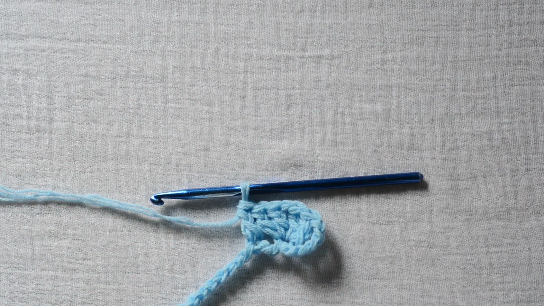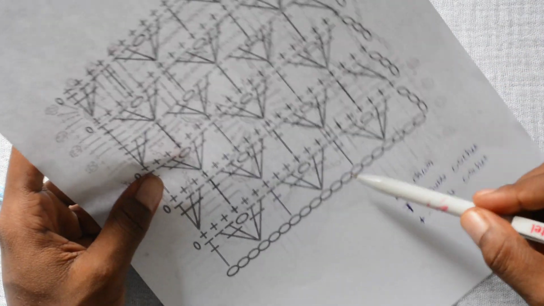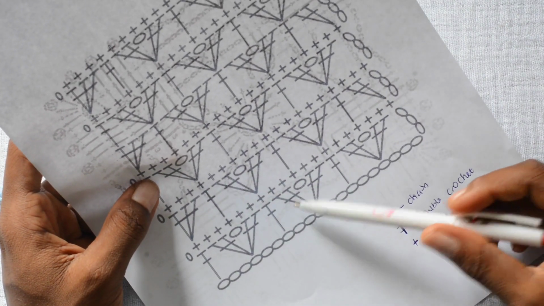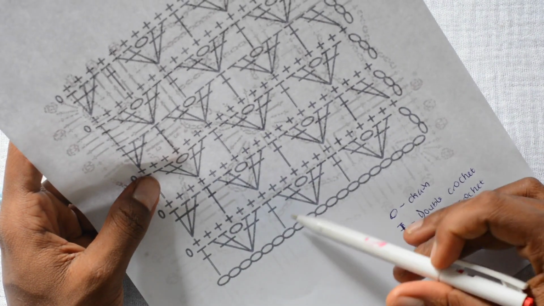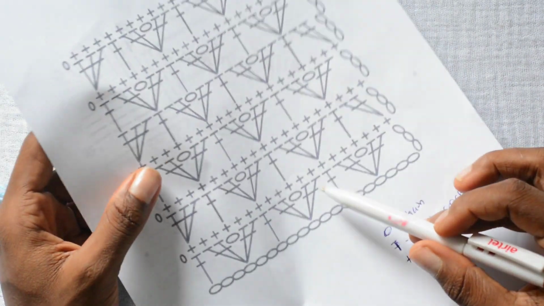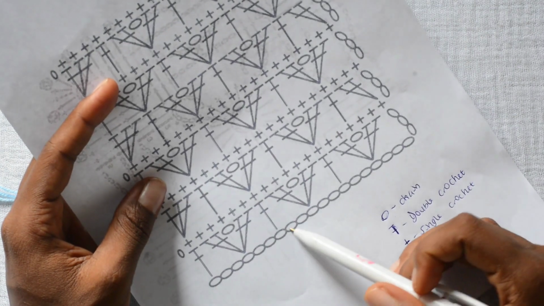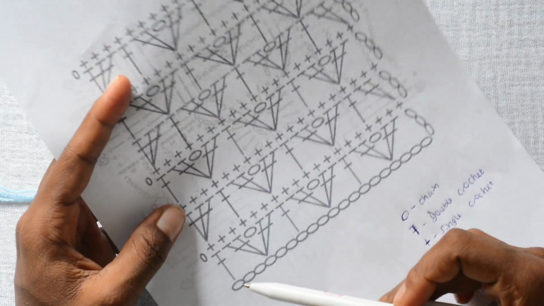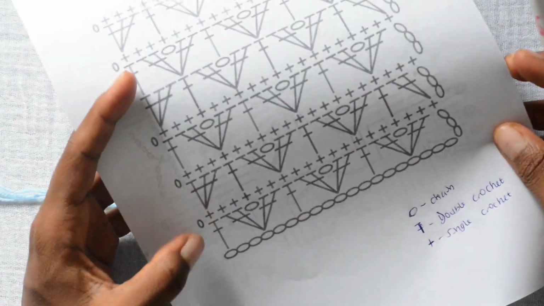I go back to the diagram to see what next. So skip 2 chains, do the set of 2 double crochet, chain 1, 2 double crochets in the next. So we're just going to be repeating: skip 2, do the set of 2 double crochet, chain 1, 2 double crochet, skip 2, do 1 double crochet, skip 2, do the set until you get to the end. That's just what I'm going to be doing, and then I'll meet you back up at the end.